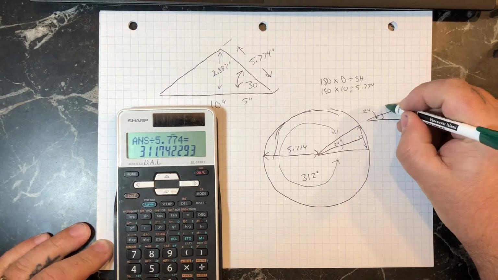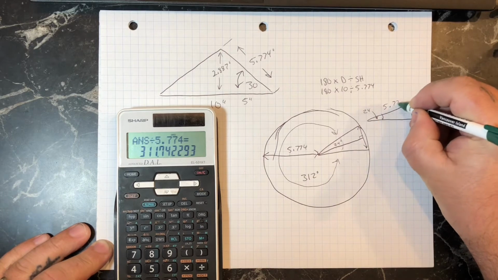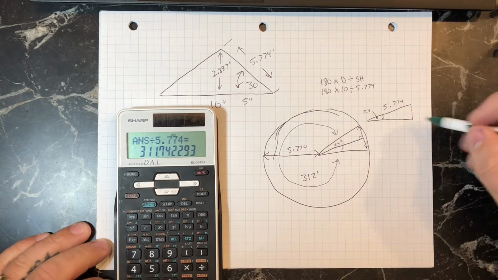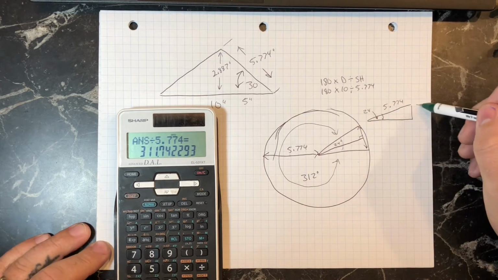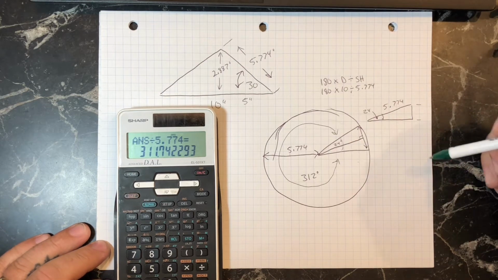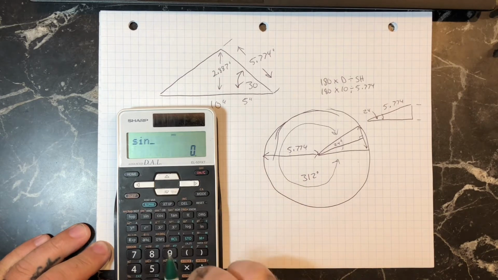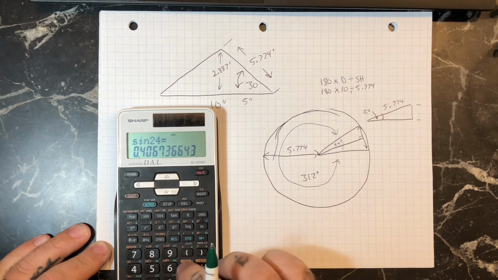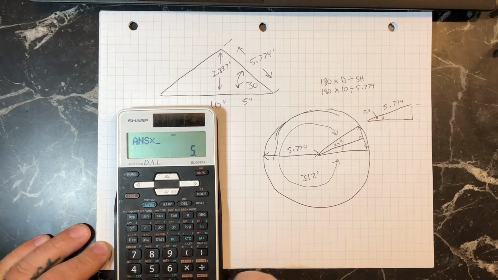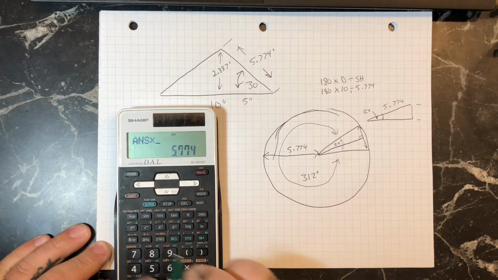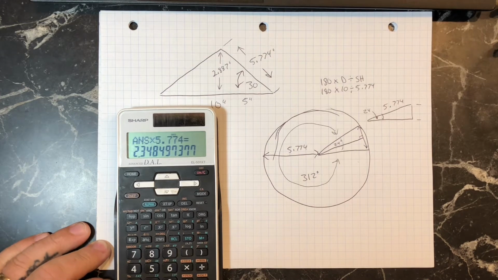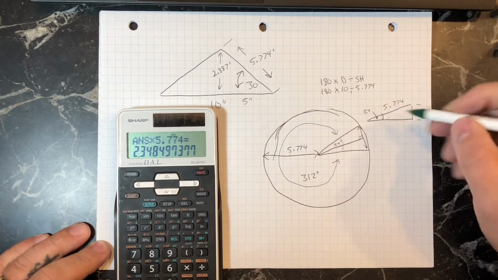So my hypotenuse here is 5.774, and I'm looking for opposite. So that's a sine function. Now if we go sine 24 times 5.774, that gives me 2.348, so that's going to be the opposite.